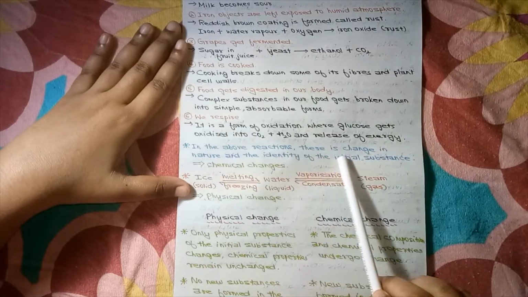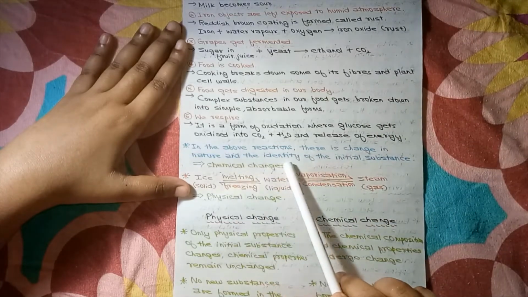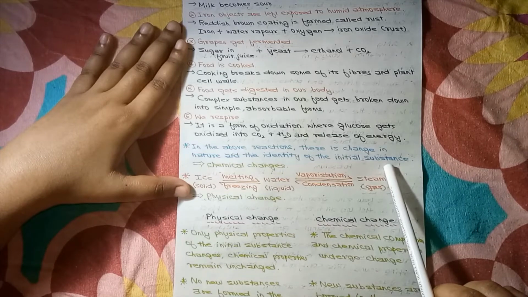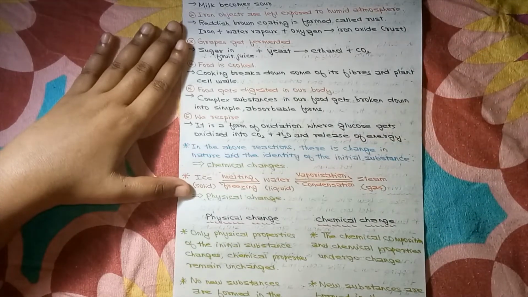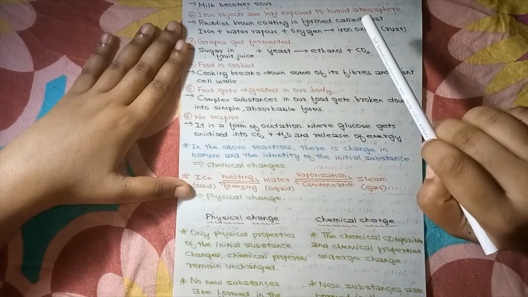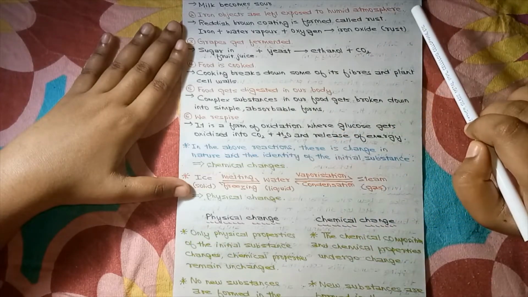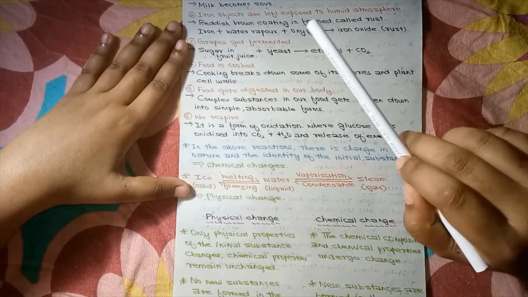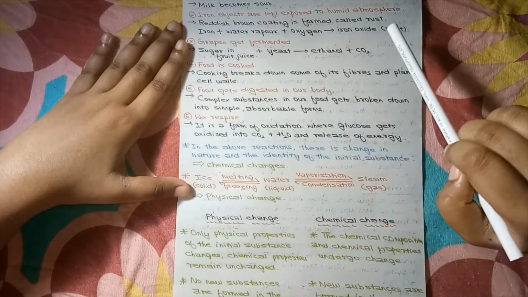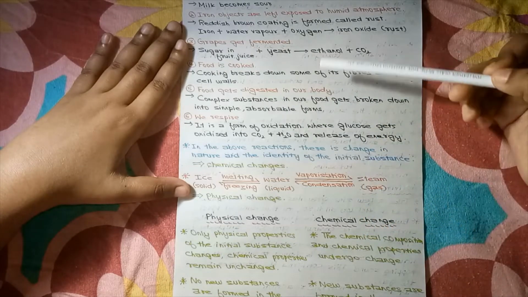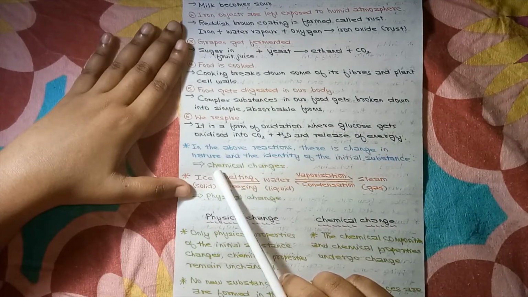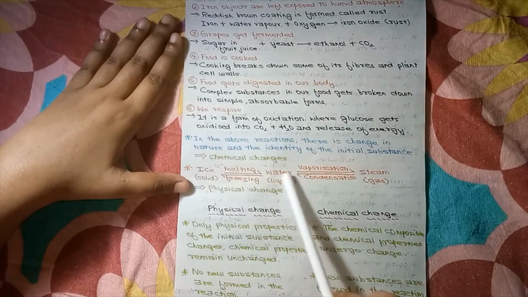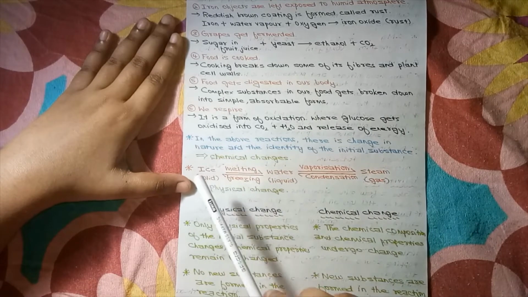In the above reactions, there is change in nature and the identity of the initial substance. What we have to note in all these reactions is that the initial substance is very much different from the final product. The nature and identity of the initial substance has completely changed, and such changes are what we call chemical changes.